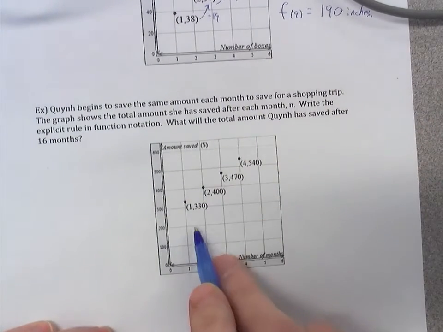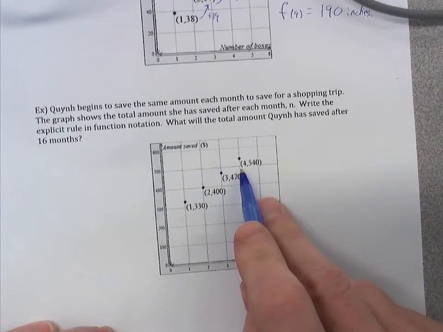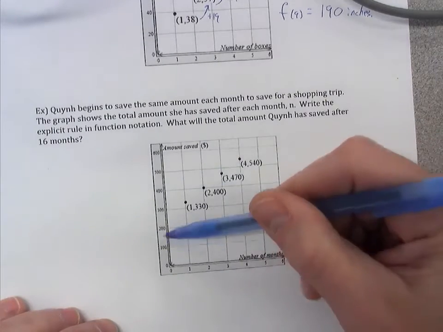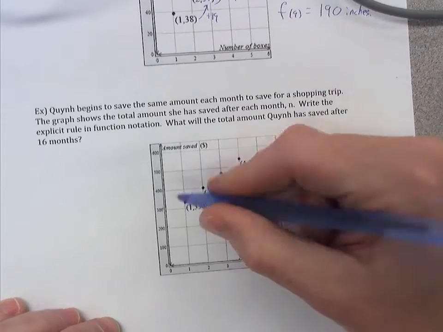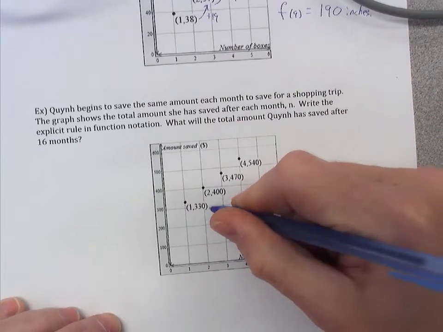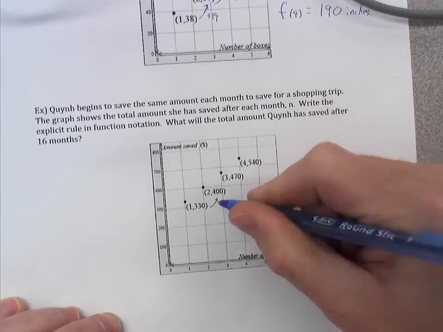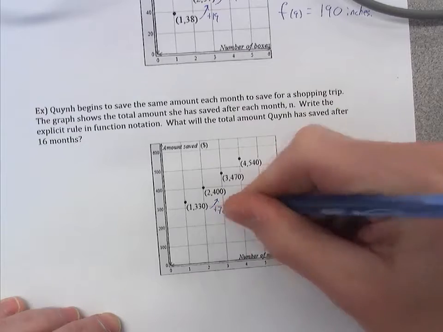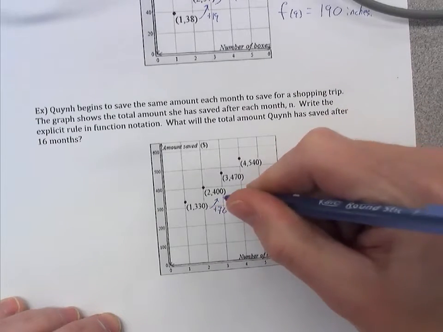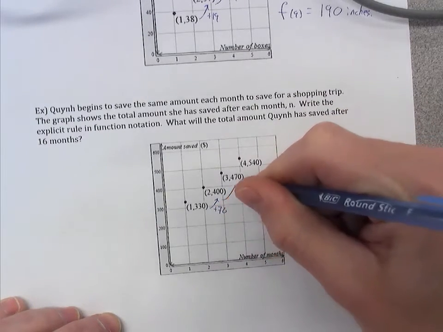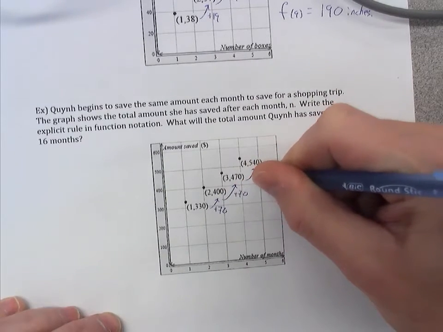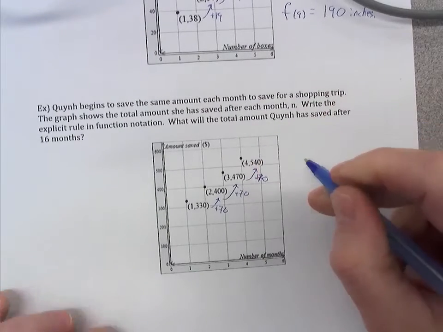So again, if I look at the data that's in the graph, the x-axis is the number of months. We could have 1 month, 2, 3, 4, 5, 6, 7. They could keep going. And then we have the total amount that she has saved. So at 1 month, she has $330. If I go to the next month, it's $400. Well, what's the difference there? Well, the difference is $70 more. So she's added $70 to her savings. If we go to the next month, also $70. And then the next month, also $70. So she's saving $70 every month.